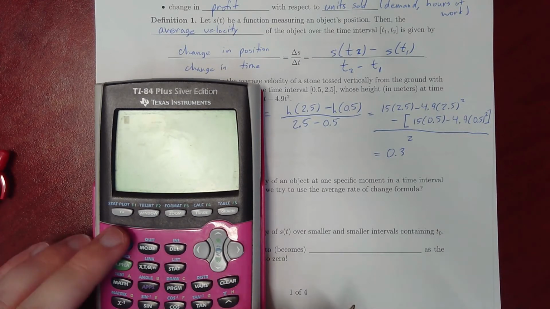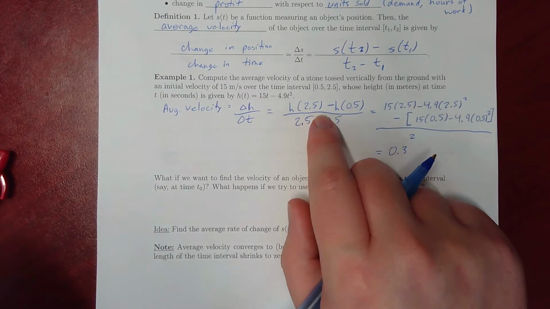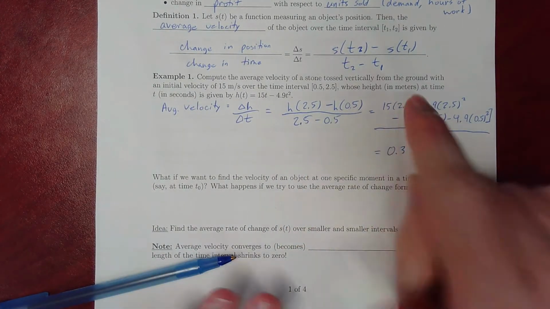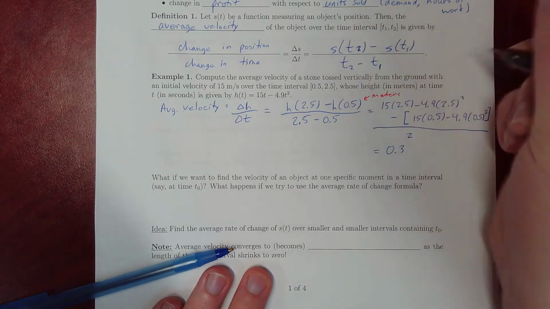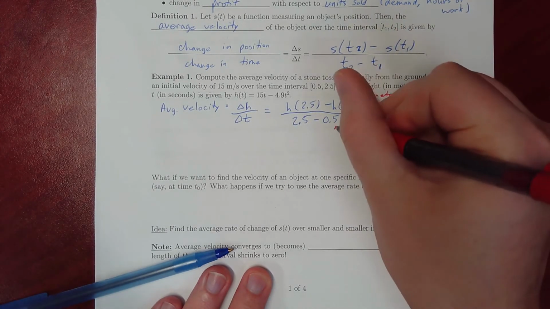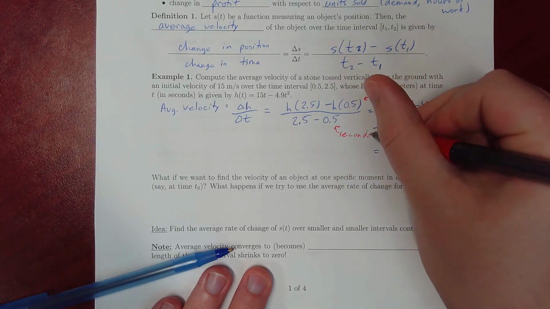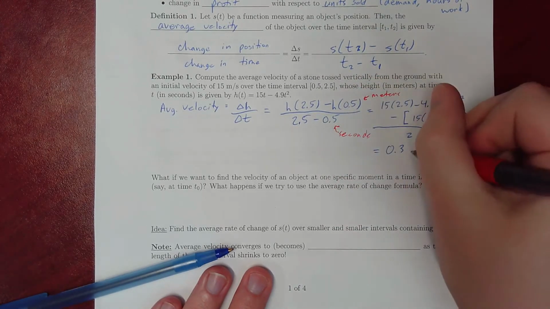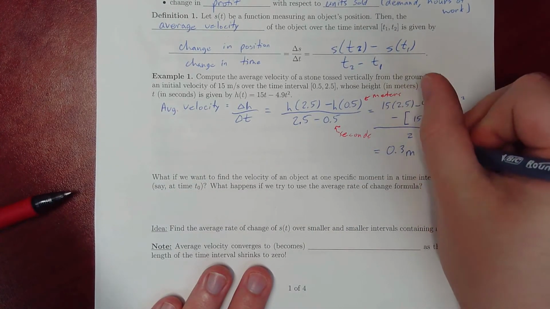Now let's talk about our units for a second. What we're doing here is we're taking our height, which we said was in meters, and our time, which of course is going to be in seconds, and we're dividing those. So essentially we have 0.3 meters per second.